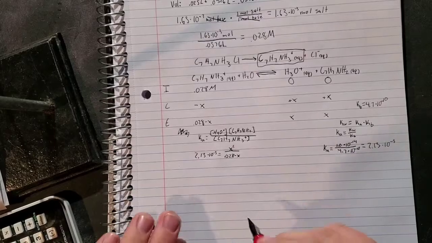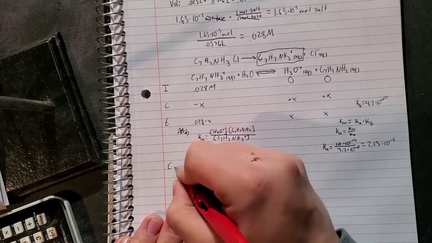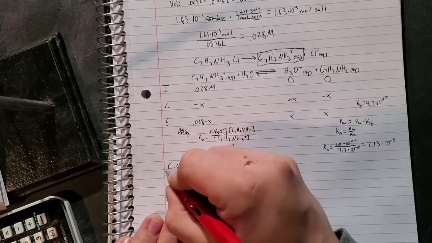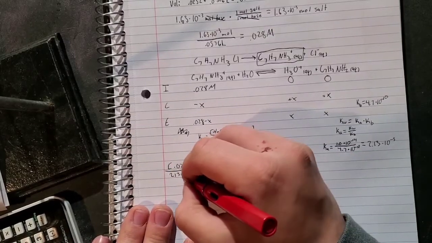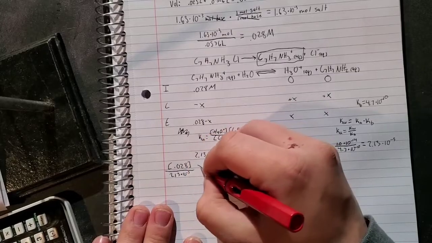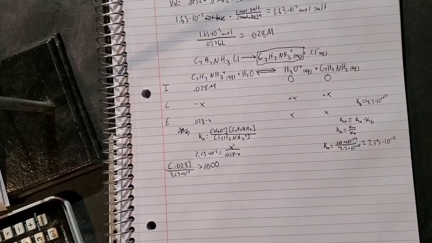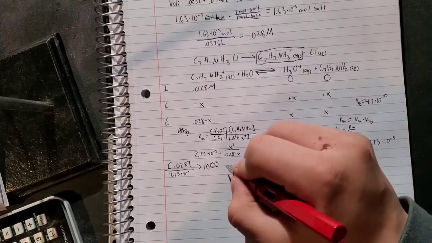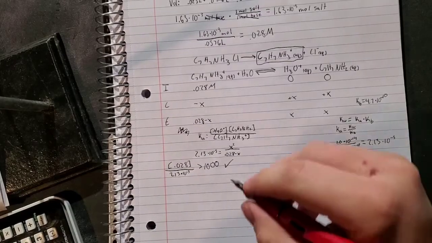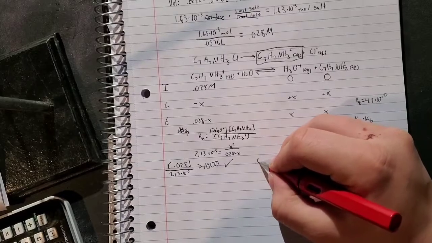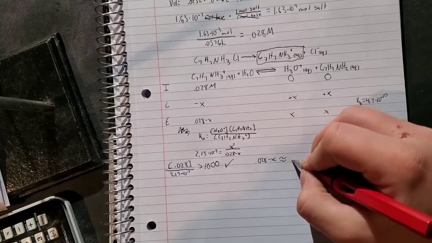If the initial concentration of our acid, which is 0.028, divided by the Ka, which is 2.13 times 10 to the negative 5th, is greater than 1,000, then we can disregard that minus X at the bottom. When we do this, we find, yes, that is greater than 1,000. And so we can say that 0.028 minus X is approximately equal to 0.028.